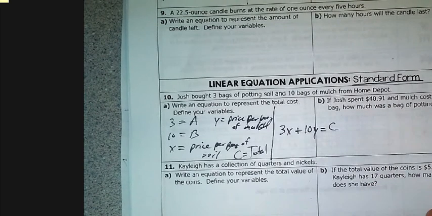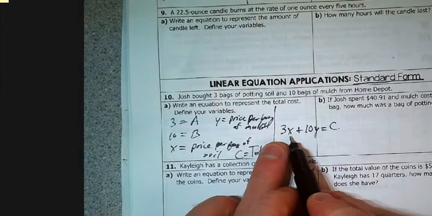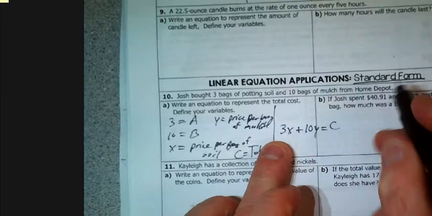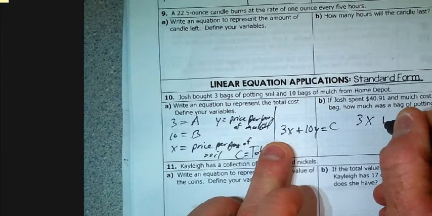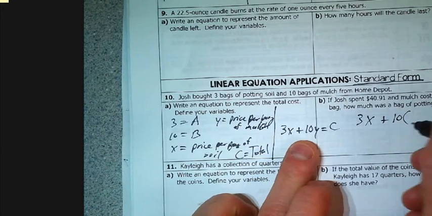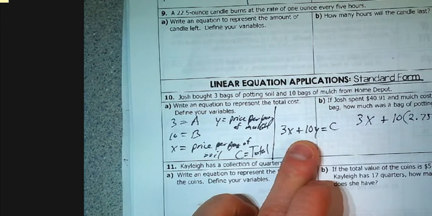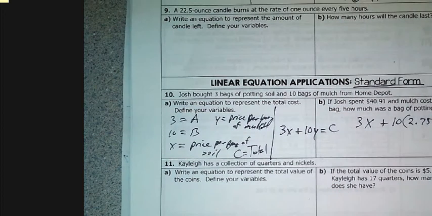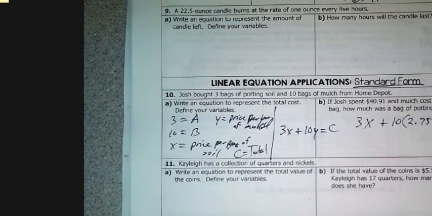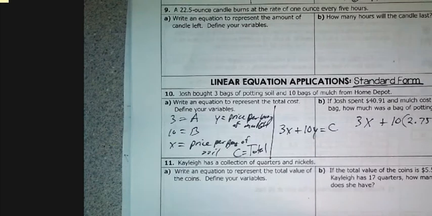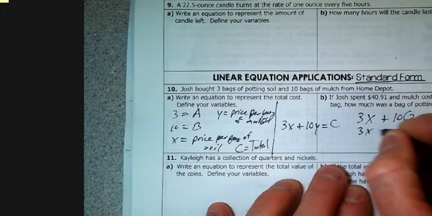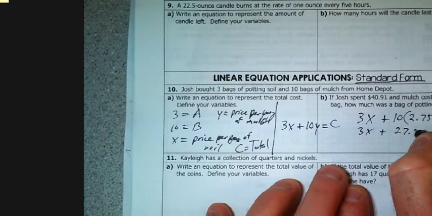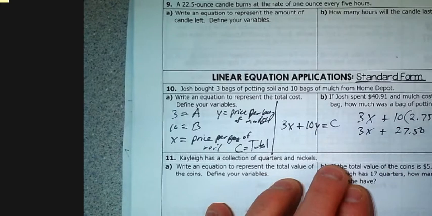So let's fill in the blanks. We don't know how much the bag of potting soil was, so we're going to leave that as 3x plus 10 times $2.75 per bag of mulch equals the total cost of $40.91. We're just filling in the blanks. Now you solve for X, so we need to do some simplifying. 3x plus 27.50 equals 40.91.